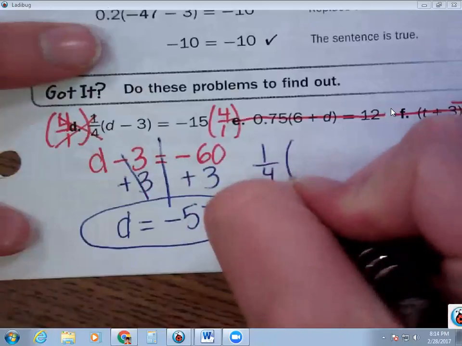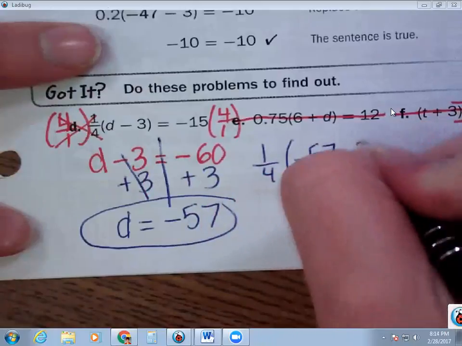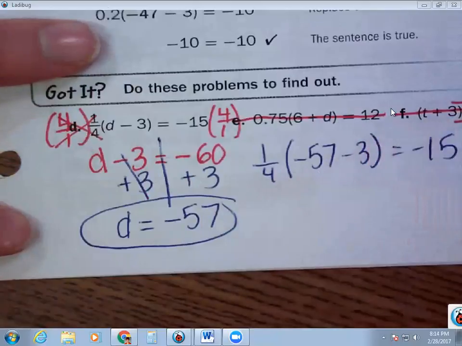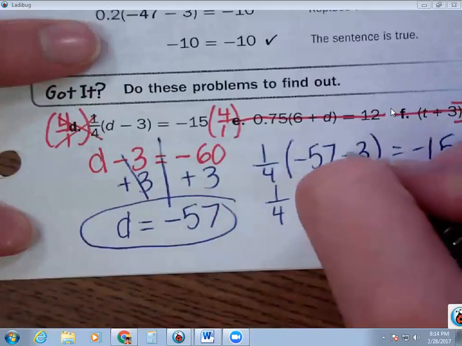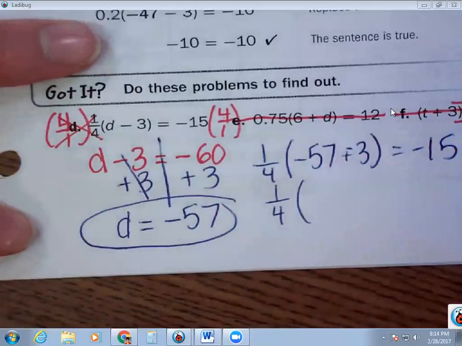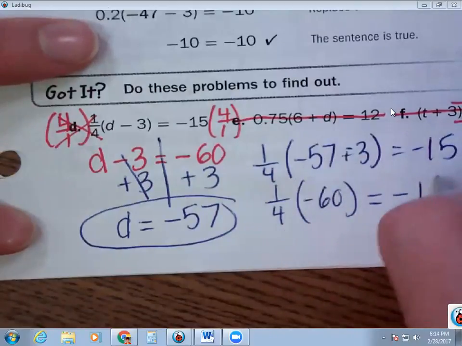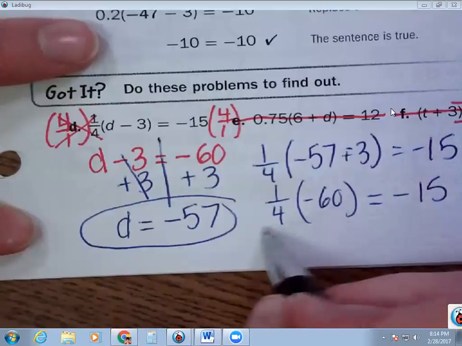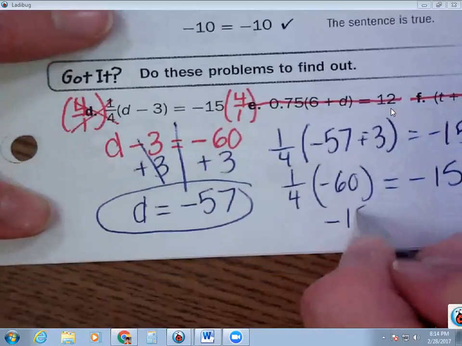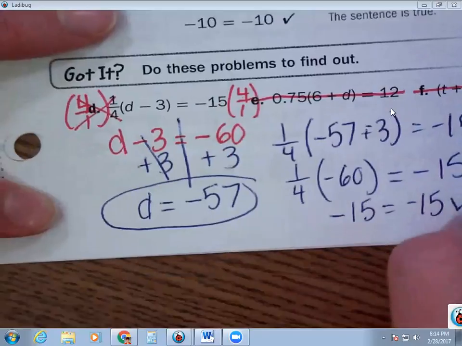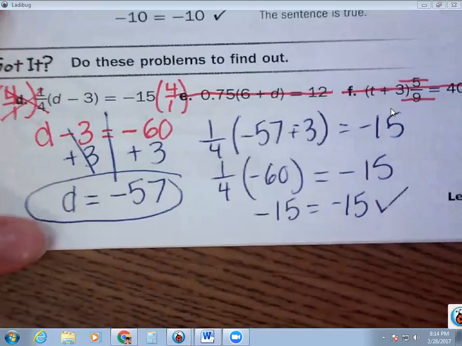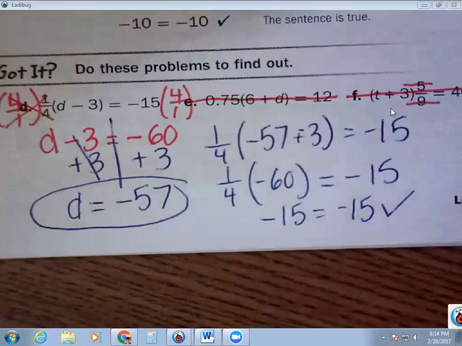Let's do our check. 1/4 negative 57 minus 3 equals negative 15. Well, negative 57 minus 3 is the same as change, so it's like adding negative 57 and negative 3, which is negative 60, equals negative 15. Negative 60 divided by 4 is negative 15, and negative 15 equals negative 15. That was kind of a tough one with all those signs. Be super careful. The last thing I'm going to show you is on page 484.